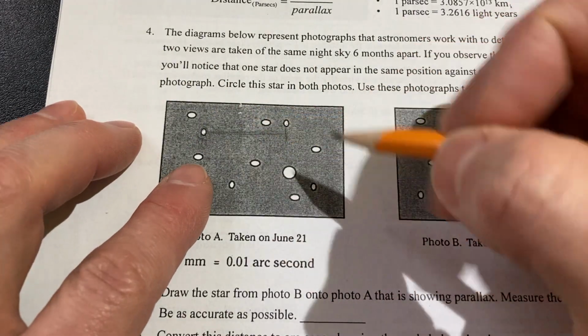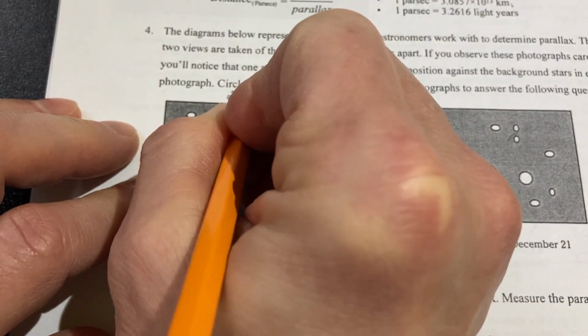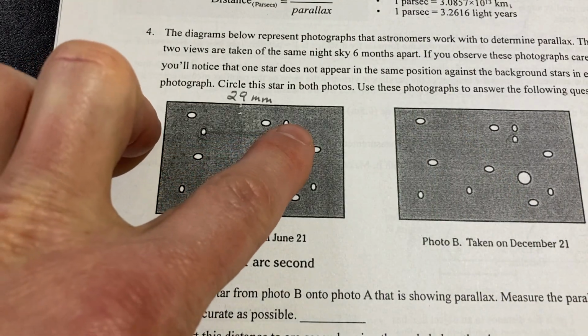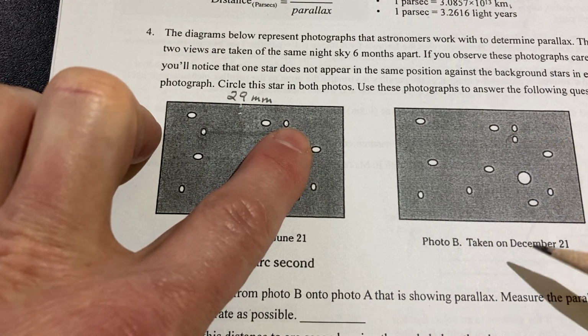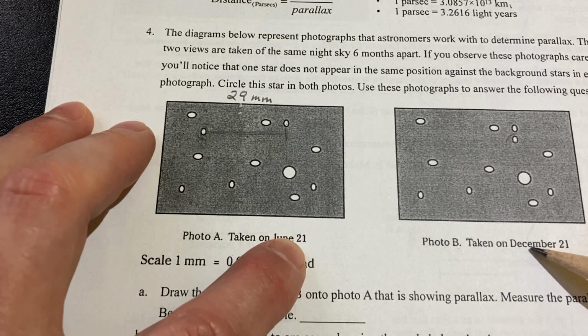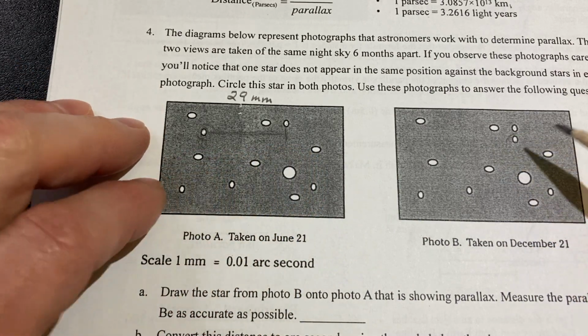When I measured that, I got 29 millimeters, from here to here. So that's how far it shifted from where it was in this photo. This is the December photo, and this is the June photo. So this is the parallax that that star has traveled.